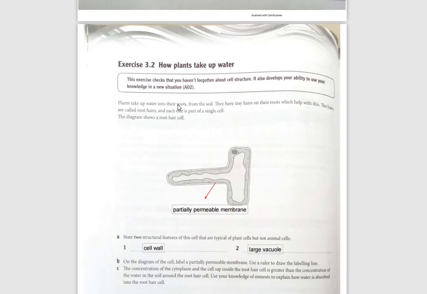So now, plants take up water into their roots from the soil. They have tiny hairs on their roots which help them with this. The hairs are called root hairs, and each one is a part of a single cell. The diagram shows a root hair cell. Okay, you have not learned about the root hair cell because that's in chapter 6, which is called plant nutrition. You will learn that later on.